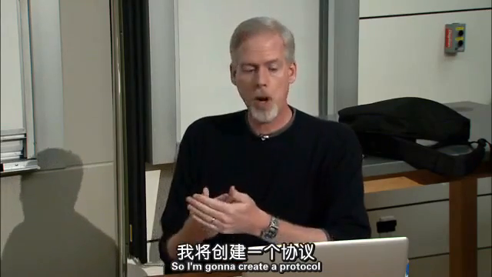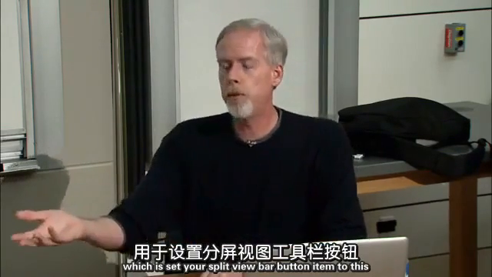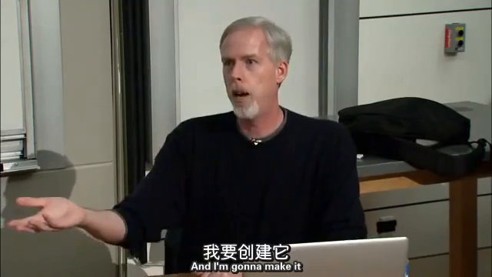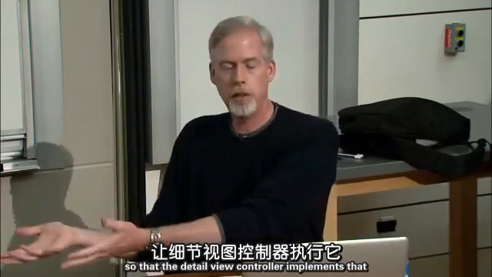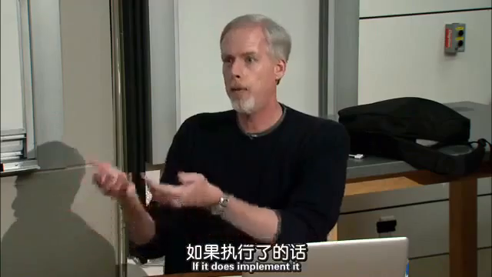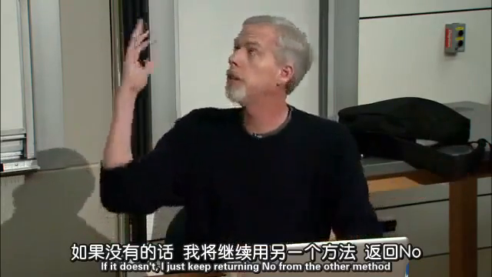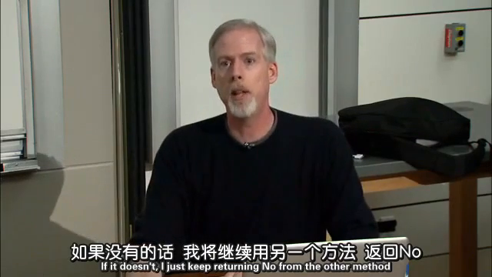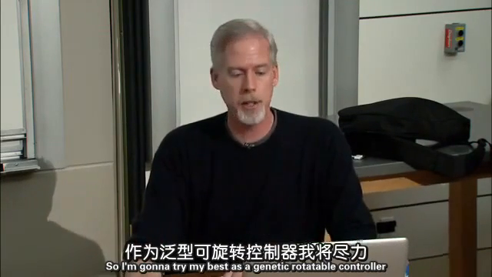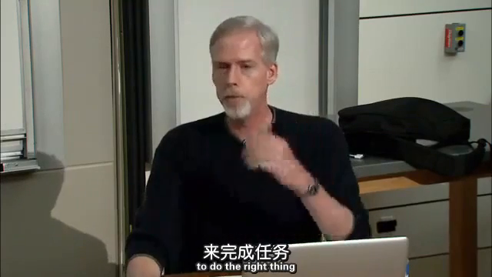So I'm going to create a protocol which is set your split view bar button item to this. And then I'm going to make it so that their detail view controller implements that. And if it implements the protocol, I'll be able to do this. If it doesn't, I'll just keep returning no from that other method. Okay? So I'm going to try my best as a generic rotatable view controller to do the right thing.